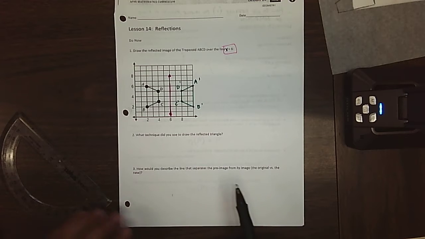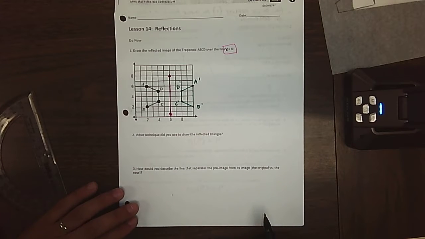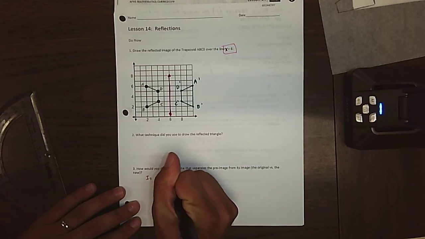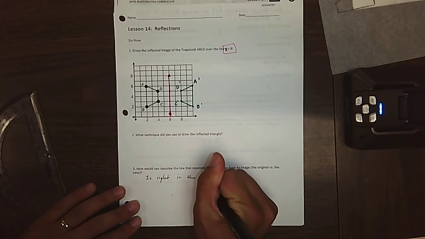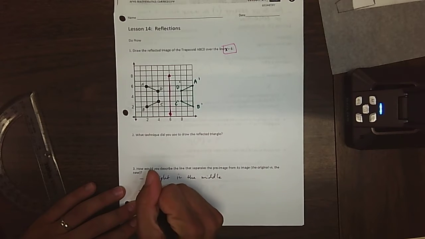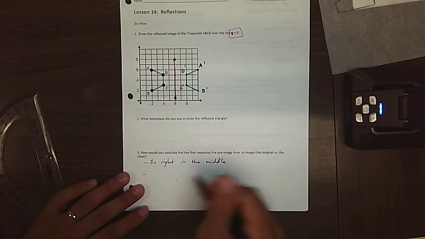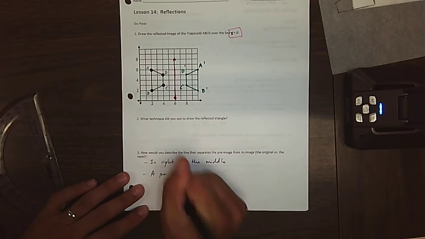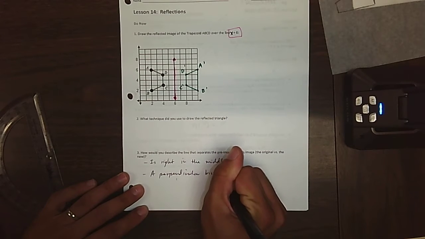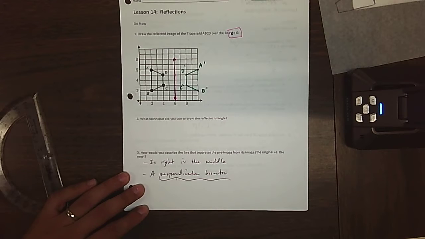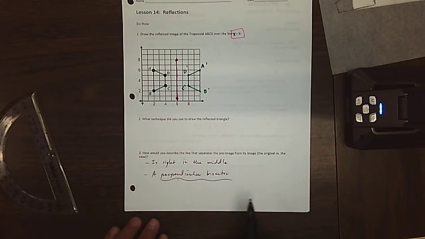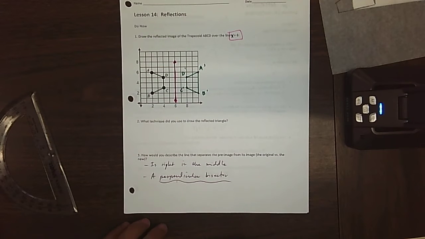But how can we describe that line? Well, we could say that that line is right in the middle. That's what we could say. But if we really want to get deeper here, it's not just that it's right in the middle. It's creating the reflection because it is a perpendicular bisector. And that's key. We've seen that line a lot. We're going to see what qualities this line has as a perpendicular bisector that makes it the line of reflection, in other words.